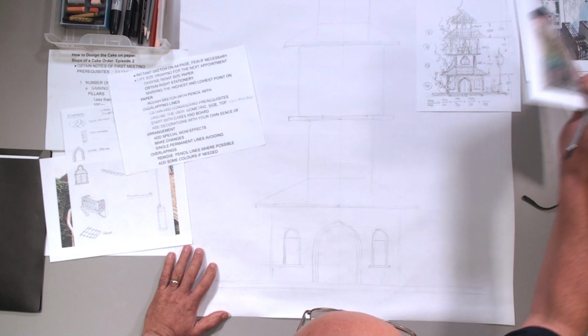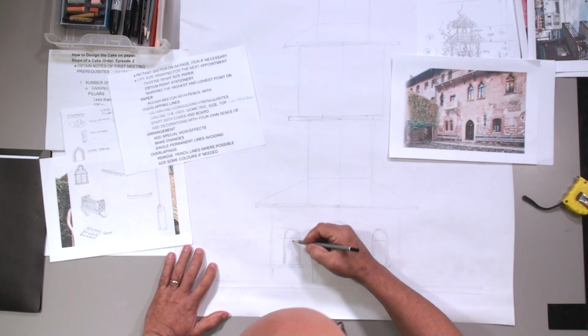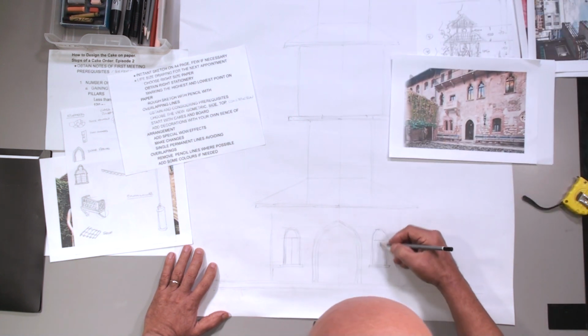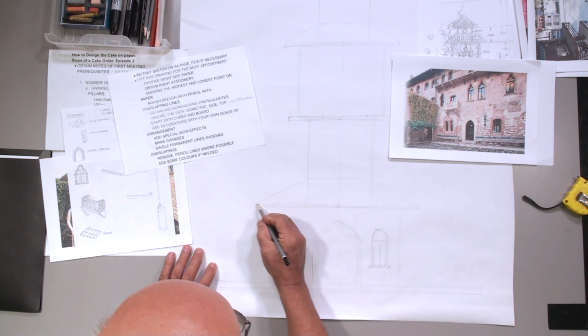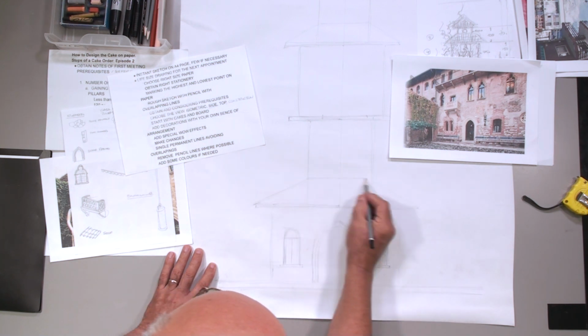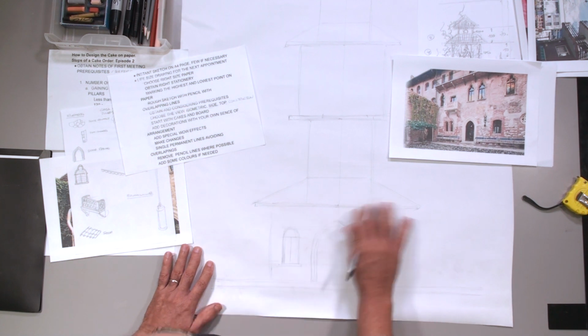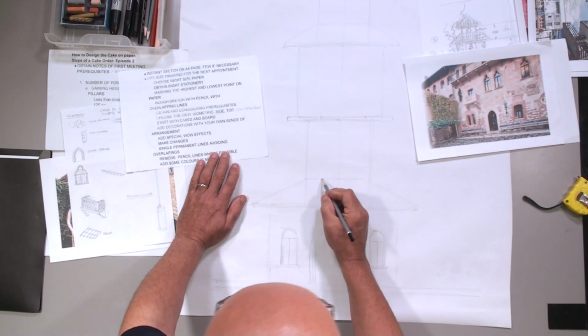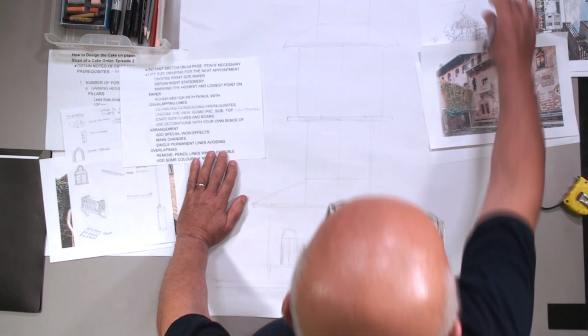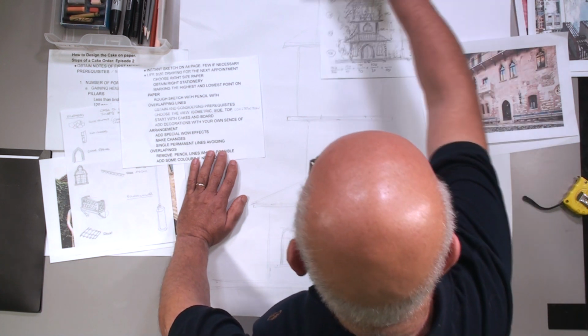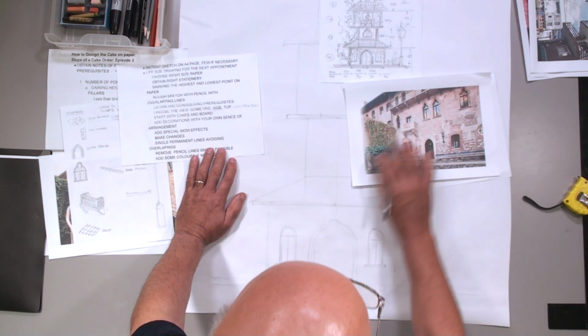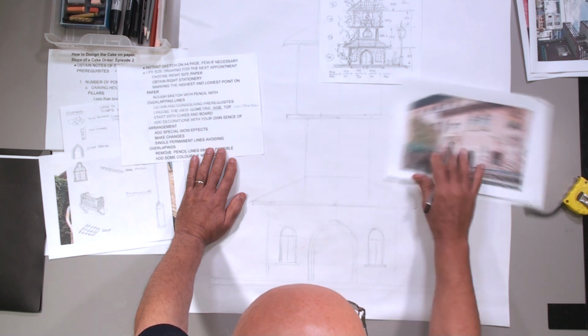How did we do it? Like that. Okay. The roof, I'll do it later with details, so I don't have to make it with pencil. All right. Here is the other window, which looks like this. Right? Looks like this one.